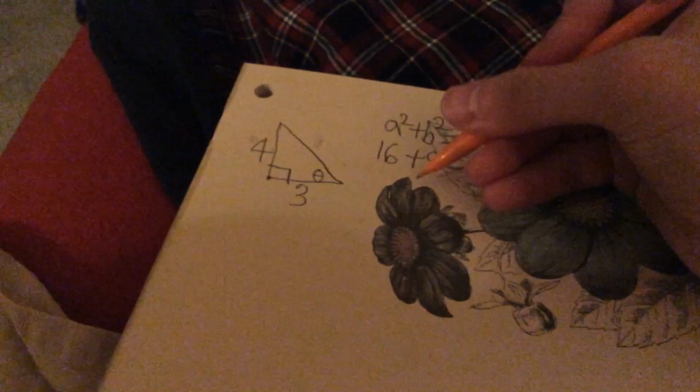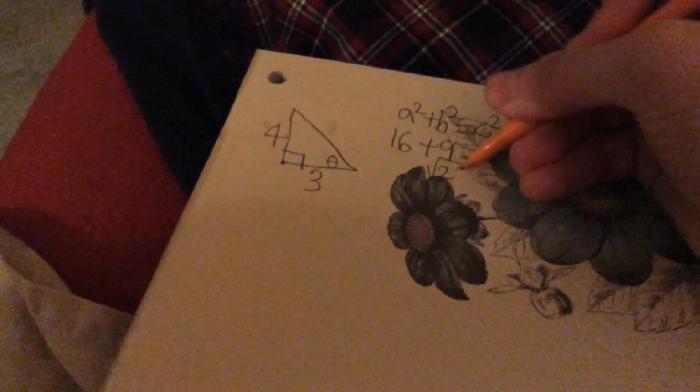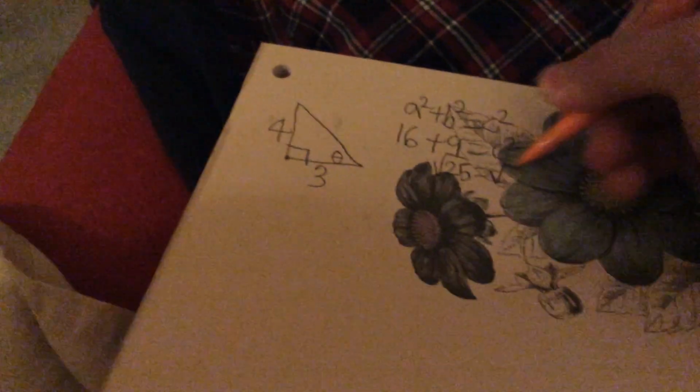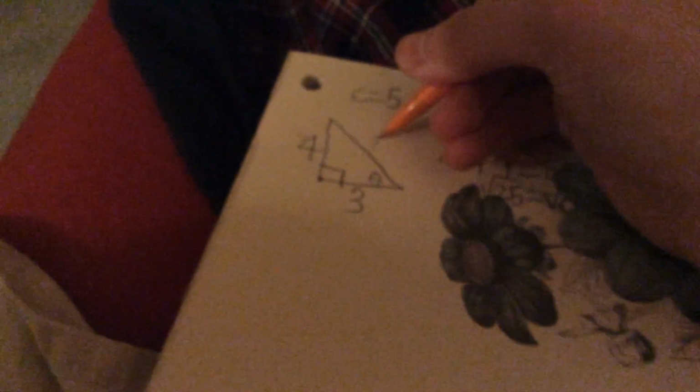You add these up and take the square root of 25, so c is going to equal 5. So this side here is going to be 5. All right, back to the trig.